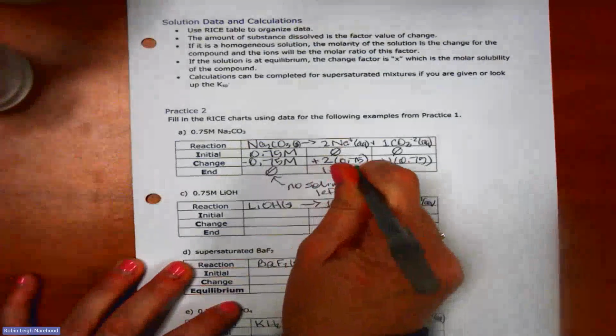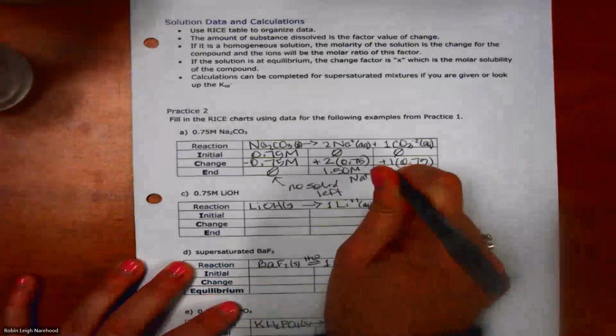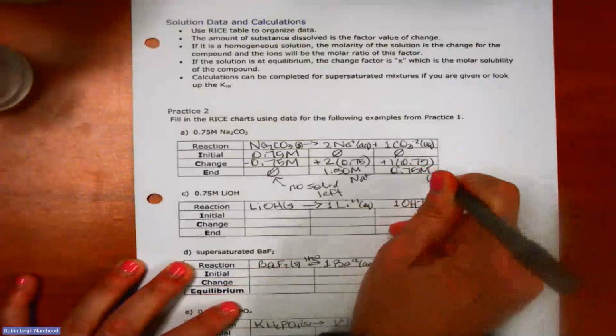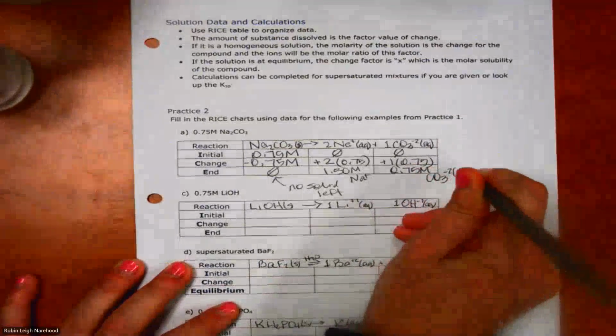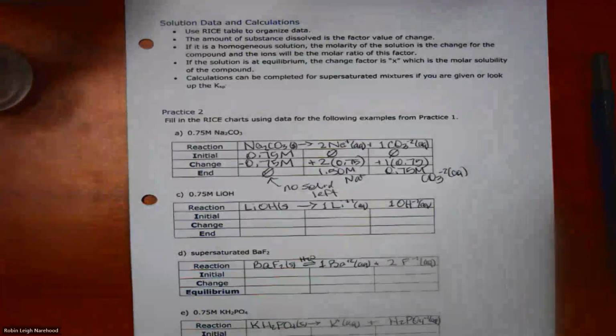So at the end, when all of it dissolved, how much sodium was floating around? 1.50 molar sodium and 0.75 molar carbonate. So in that solution, there's double the amount of sodium ions because it's a 2-to-1 ratio.